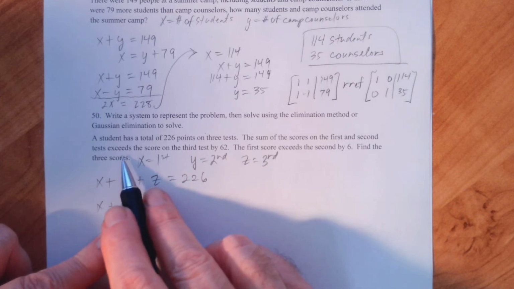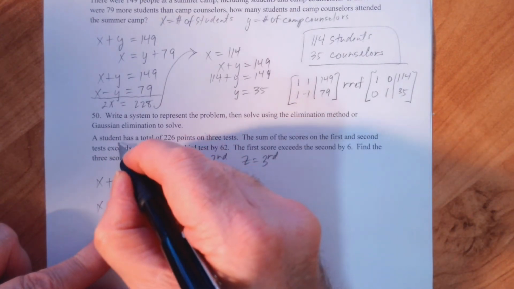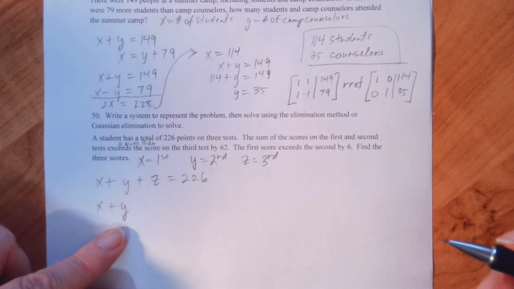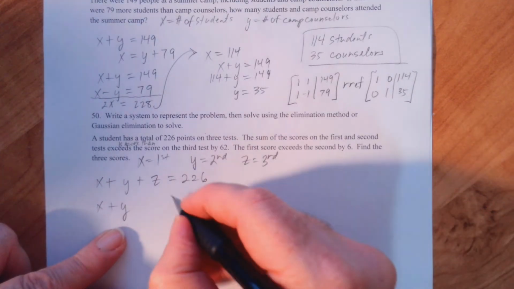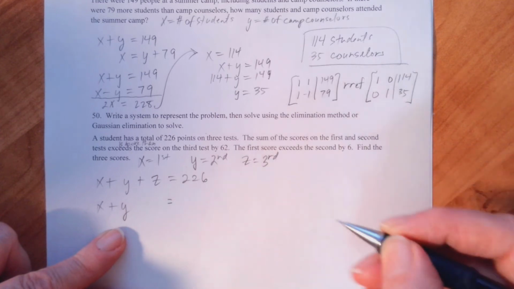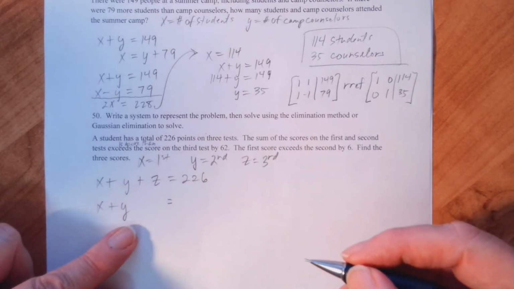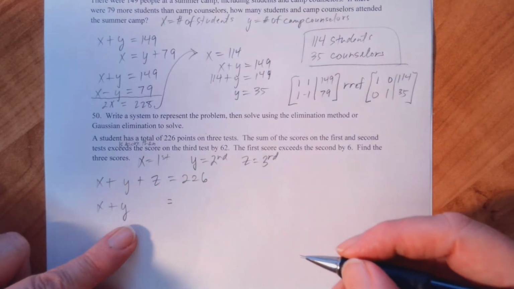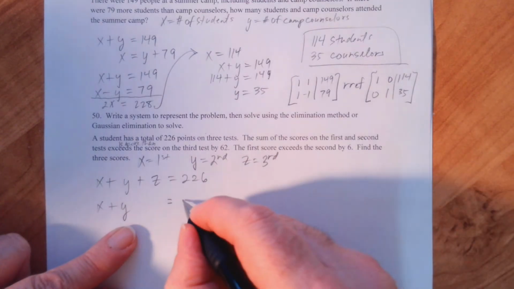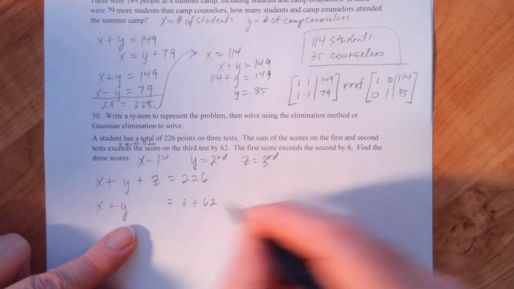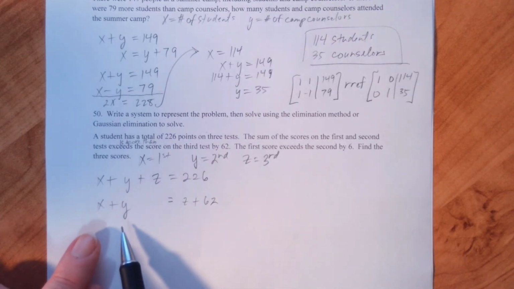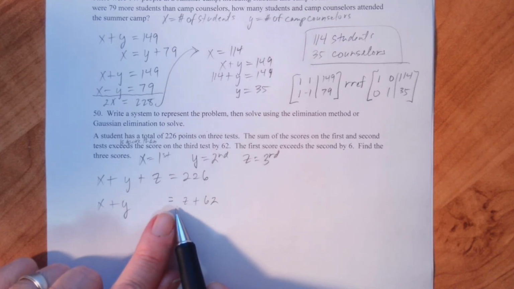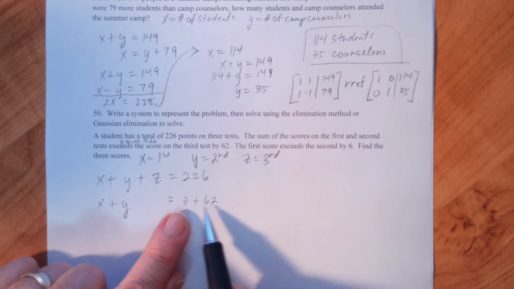Exceeds, or you might use the words is more than, the score on the third test by 62. So is more than, or exceeds, we would say equals, I want 62 more than the third test score. So that would be z plus 62. So again, read it again: the sum of the scores on the first and second test exceeds, or is more than, the third test by 62.